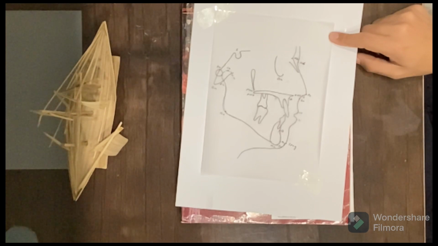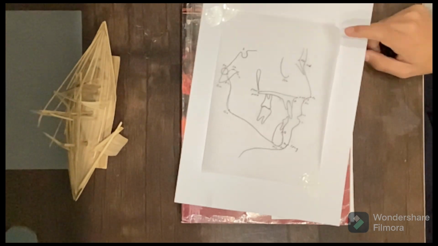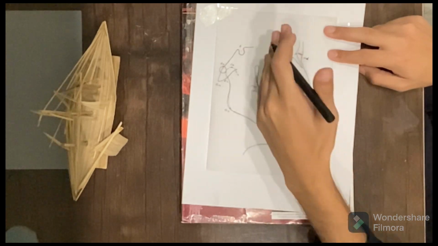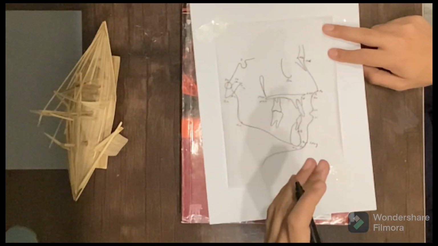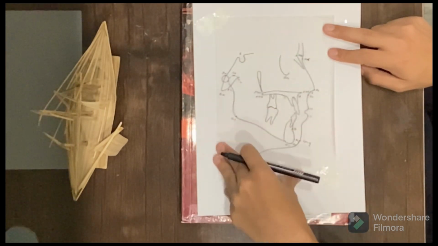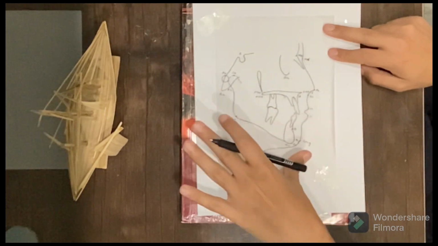Now there are some constructed points which are not present on the Ceph, but we construct them during the analysis. So we will discuss them when I tell you about the different planes present in the Ceph analysis. So for this video, that's it.